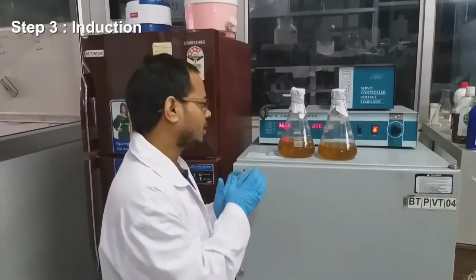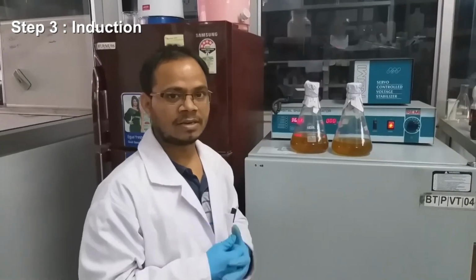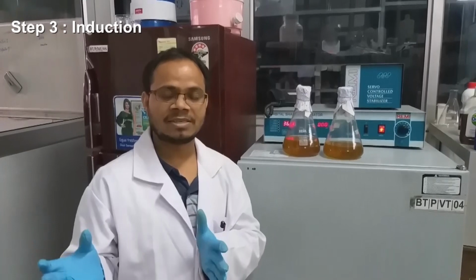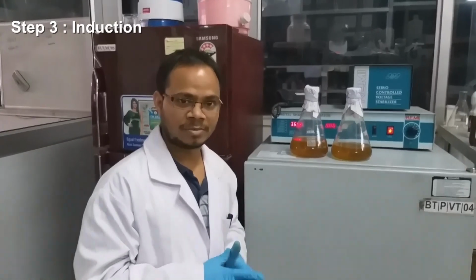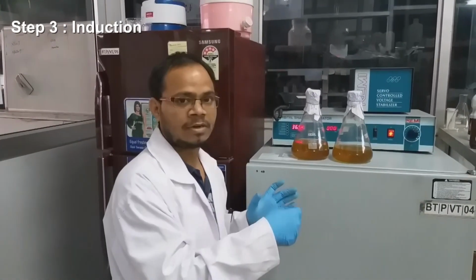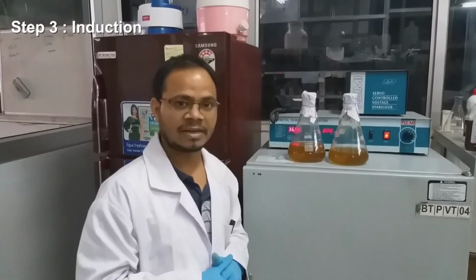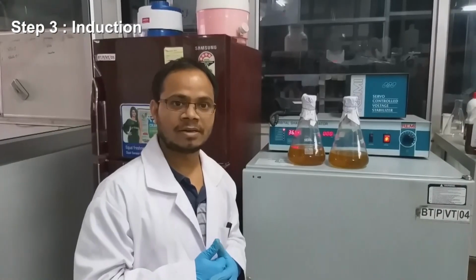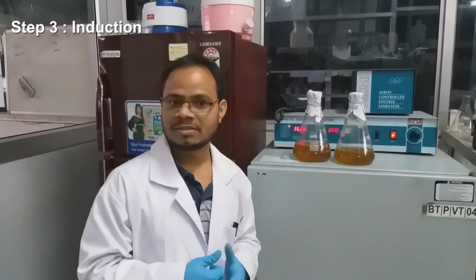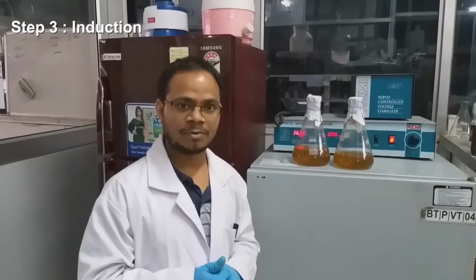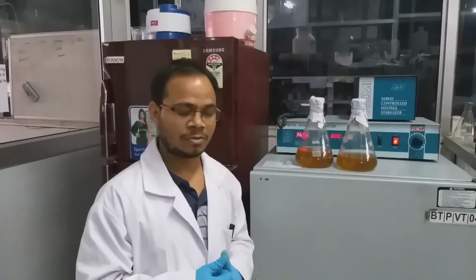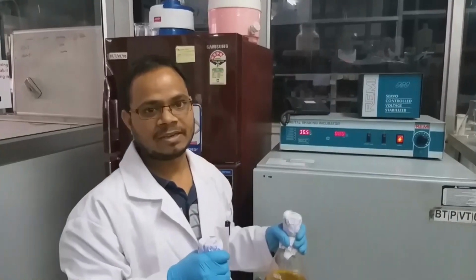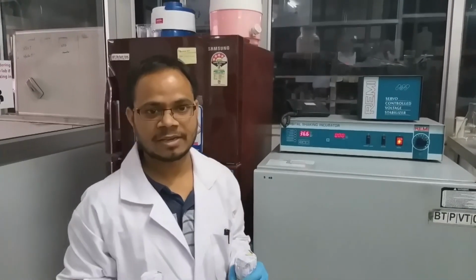antibiotic equivalent to this media, so that it will prevent any contamination which may accidentally come into the flask while doing induction. So this process should be carried out in aseptic conditions. That's why we will use laminar air flow for this purpose. So let's induce the samples, then we will keep them back in the incubator shaker.